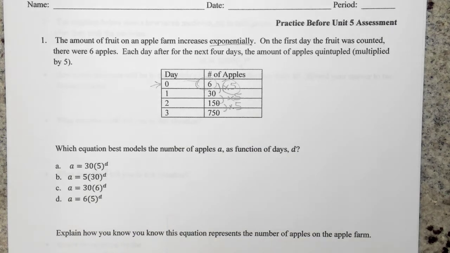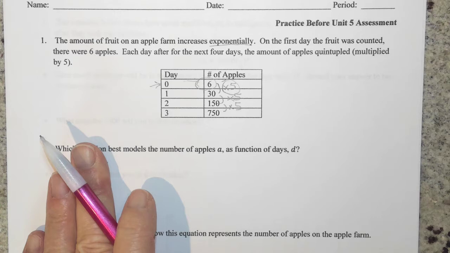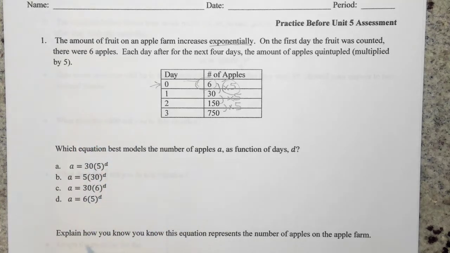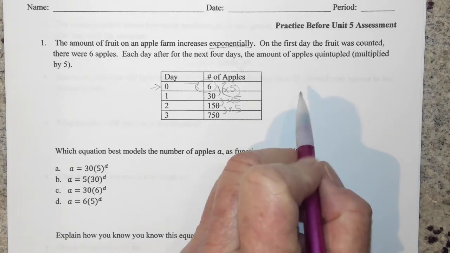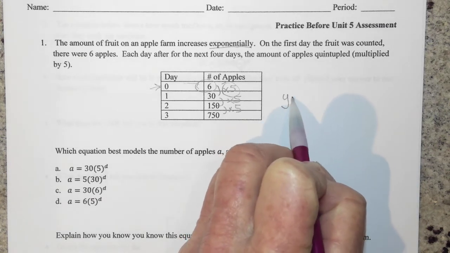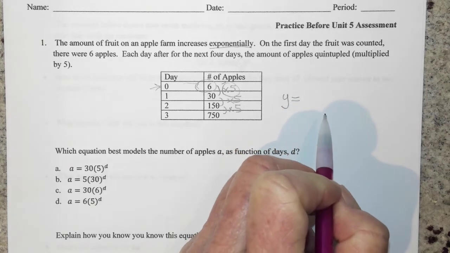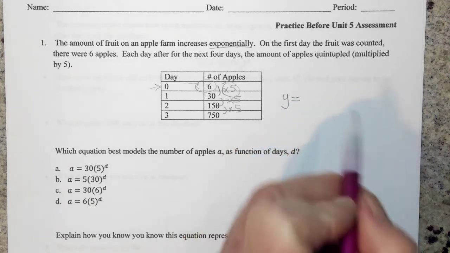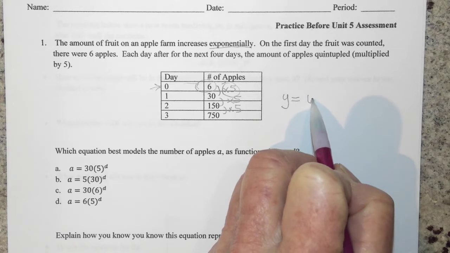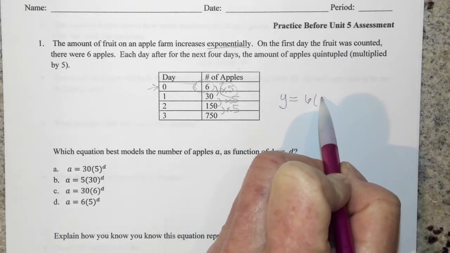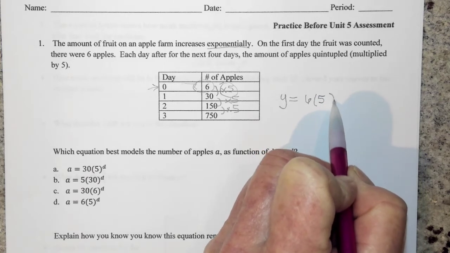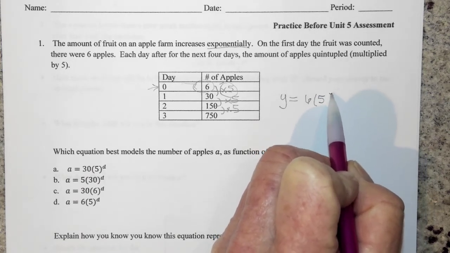All right, so I can actually write an equation without even looking at these, which I always suggest that you do, because that way at least you have an idea of what it is that you're looking for. So I know that y, or some value, the total number of my fruit, is going to be, I start with 6, and it's being multiplied by my factor, 5 raised to the power of x or t.